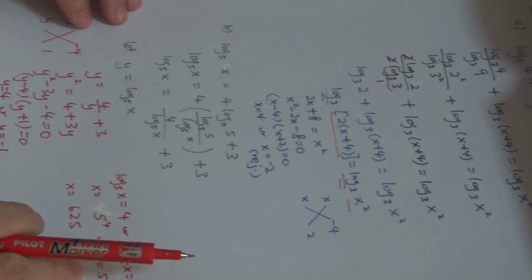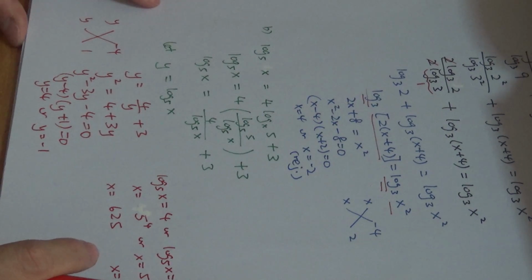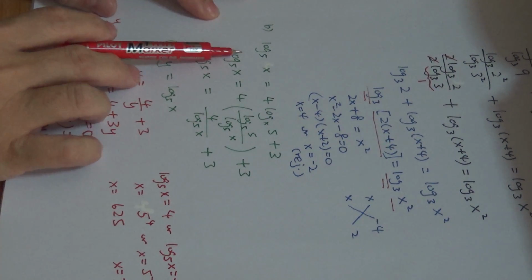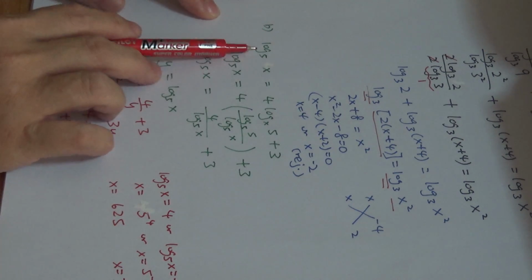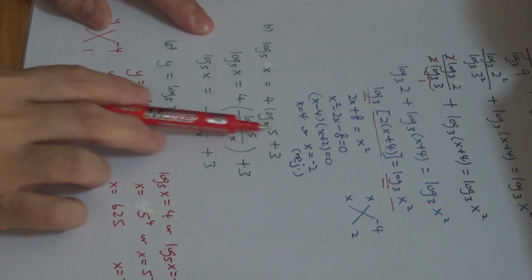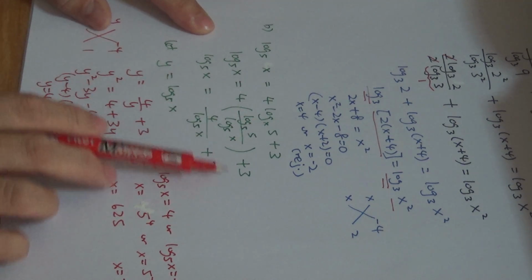Okay, alright, now I'm going on to part B. Now let's take a look at part B. Part B, we are going to solve for x as well. We will have this. Now we change this to base 5. This one put on top, this one put below, plus 3.